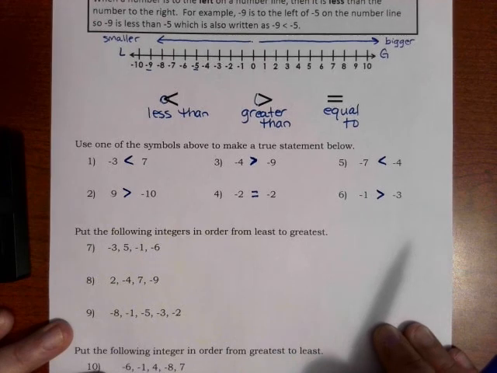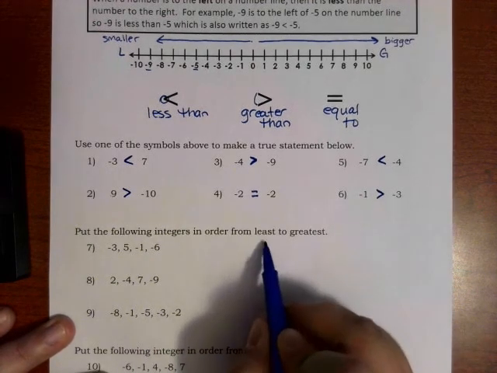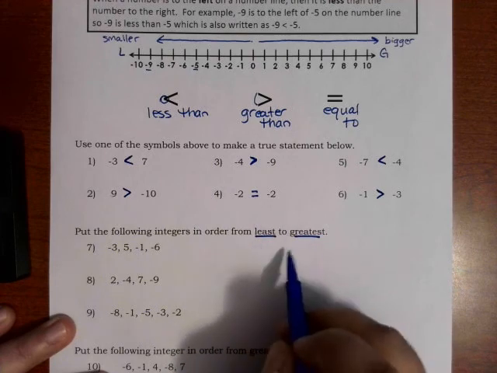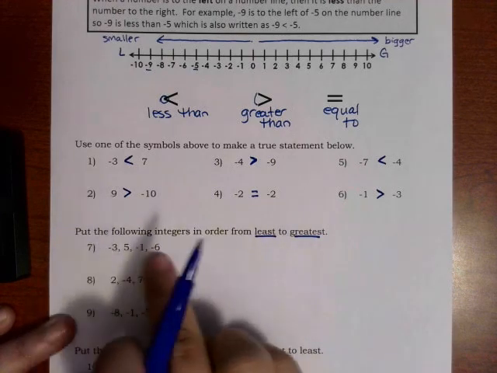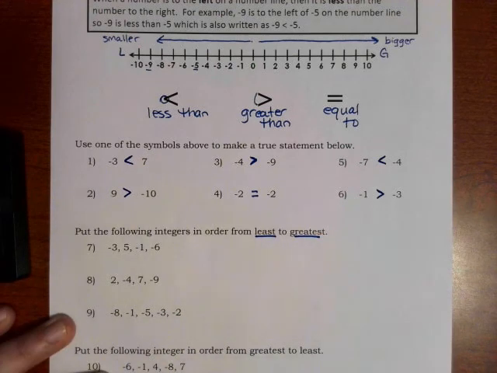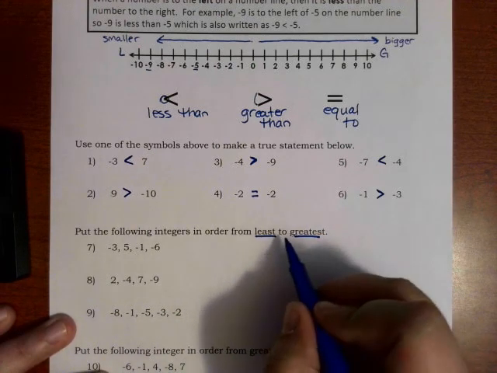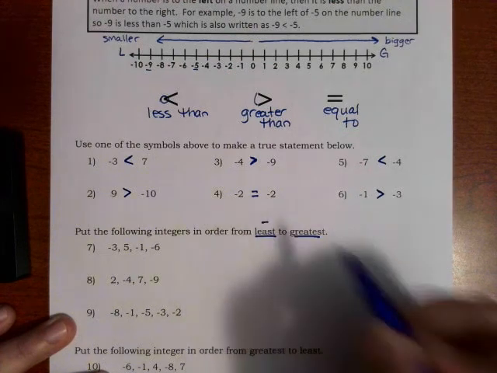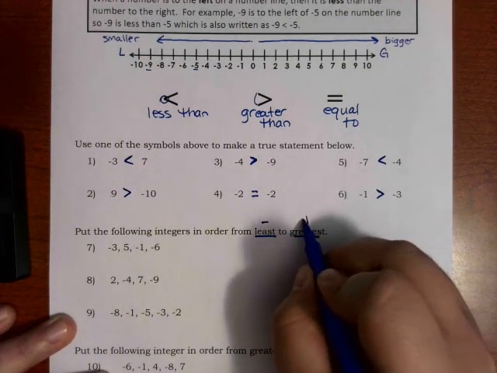All right, now we're going to put some integers in order. For these three, we want to put them in order from least to greatest. So one thing we need to make sure that we're aware of, especially when they mix positives and negatives, sometimes y'all forget, like y'all don't see that negative is there, so you sometimes will mix them. But when we're going least to greatest, my negatives are going to be my least value and my greatest are going to be my positives.